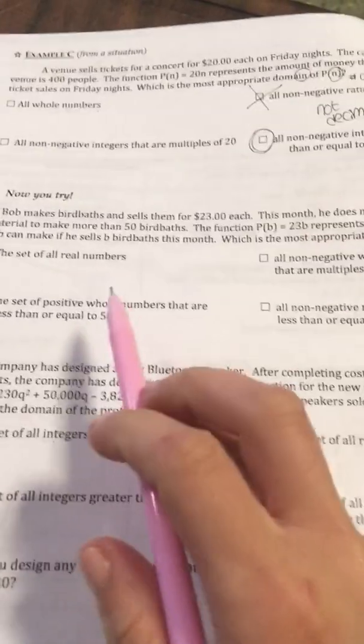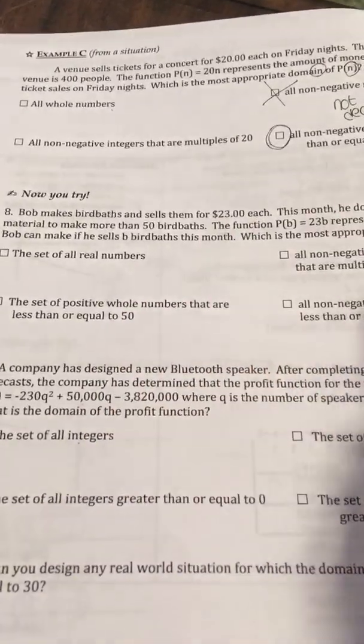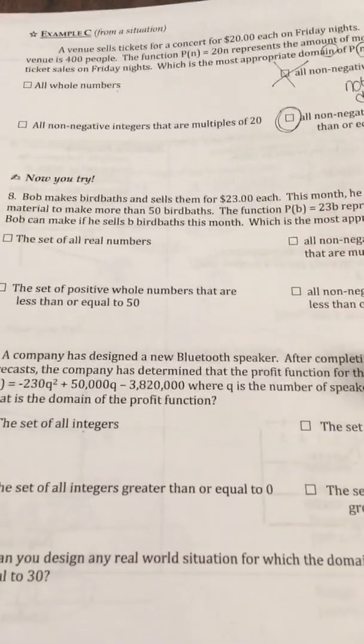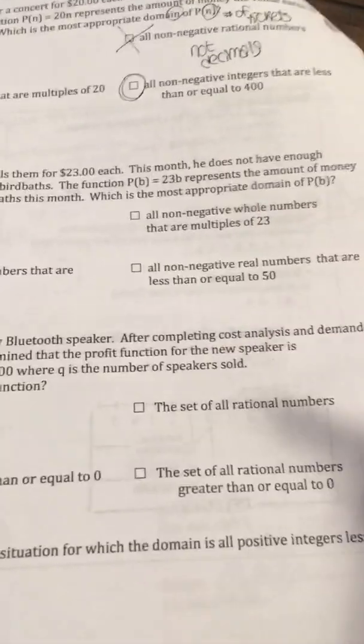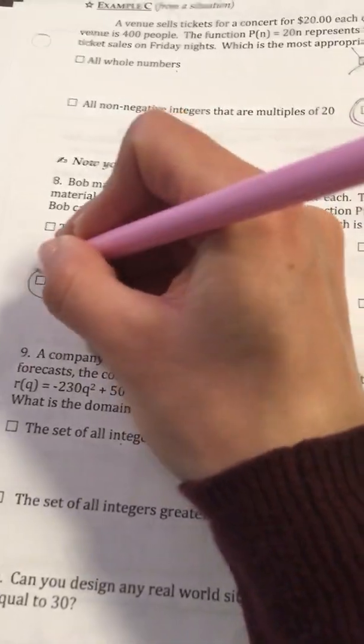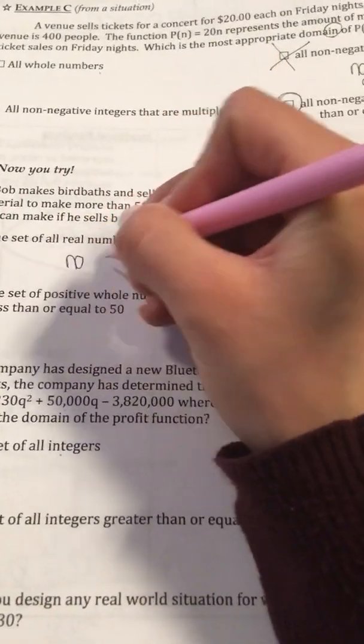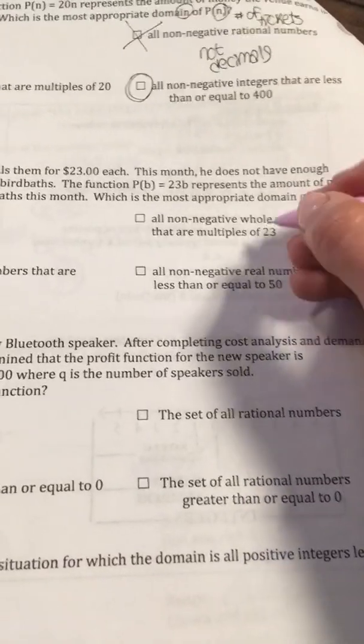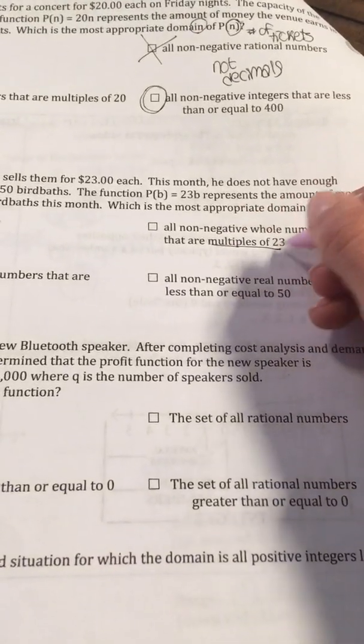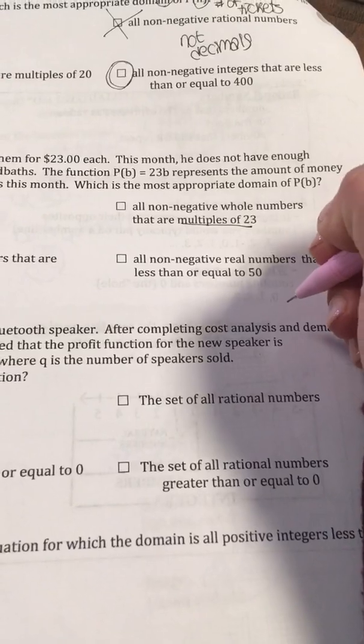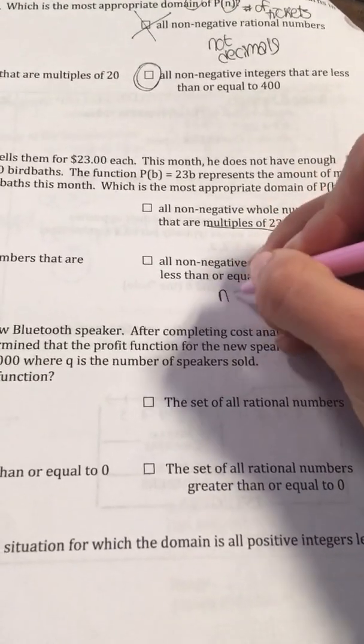So B represents here the number of bird baths, and he cannot sell more than 50. So it has to be this one. Can't be this one because no negatives. It can't be this one because it doesn't have to be a multiple of 23. And it can't be this one because it can't be fractions.